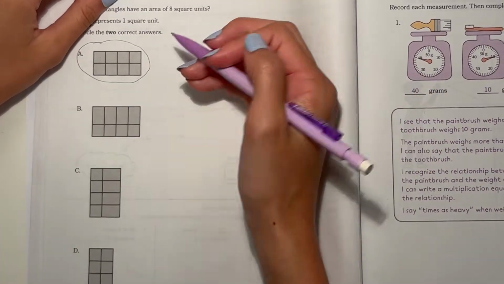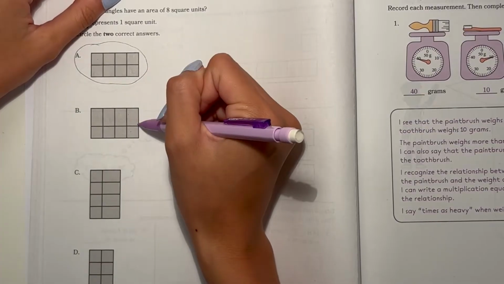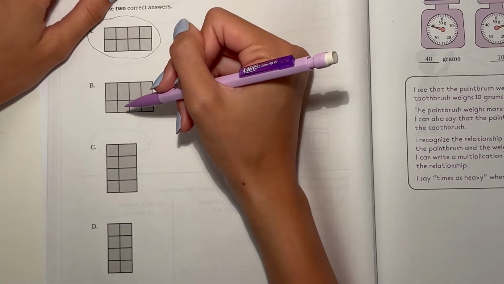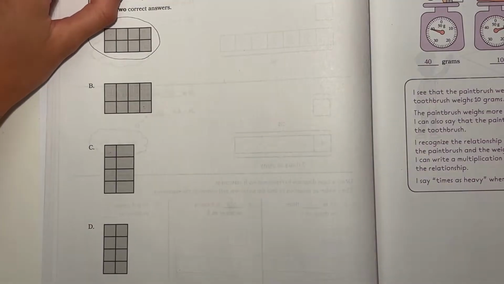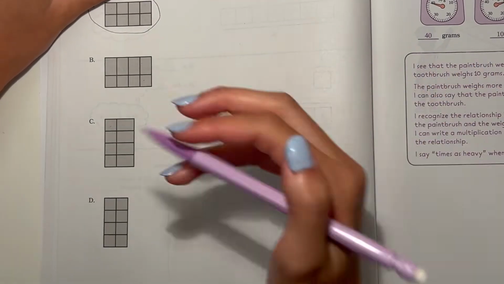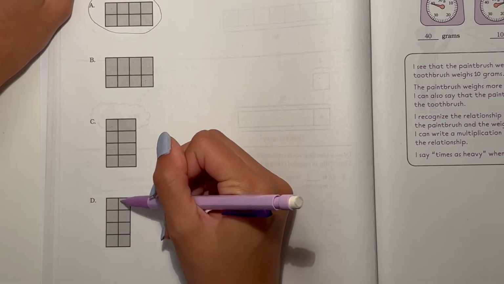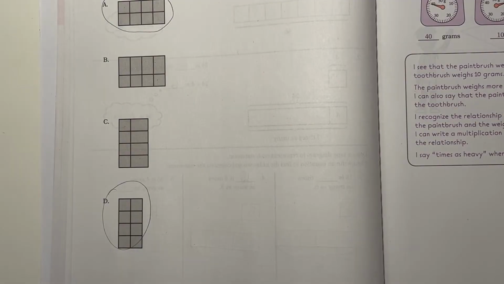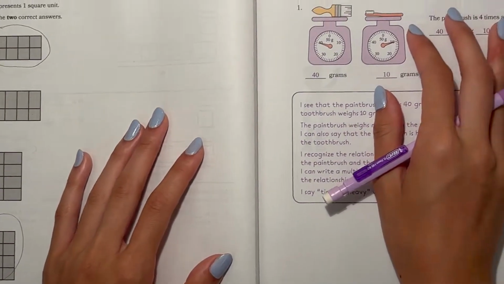Now for B, we can obviously see that these are spaced unequally. So this would not have an area of 8 square units. C, they're also spaced unequally, so that's a no. But D is spaced into equal amount of squares. So this would have an area of 8 square units. Alright, now let's move on.